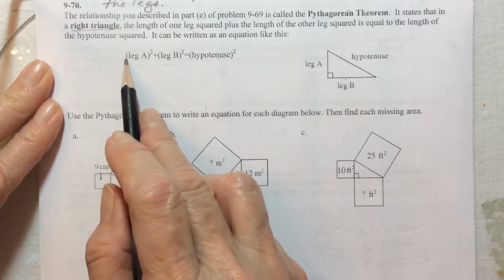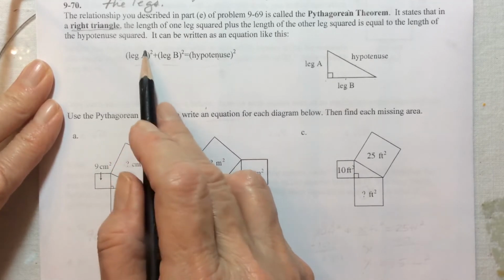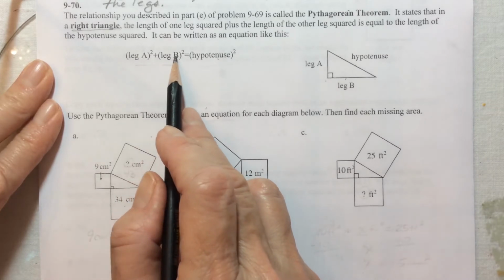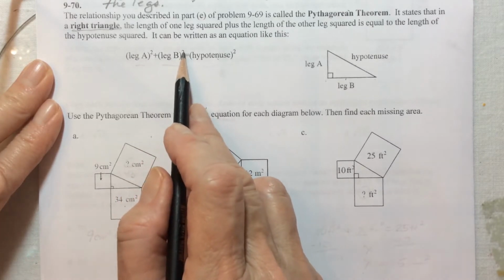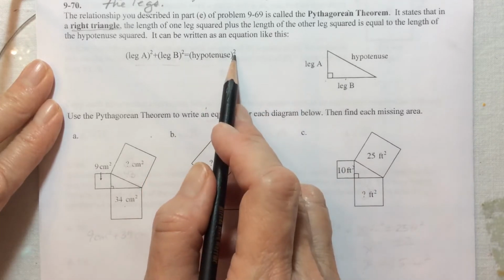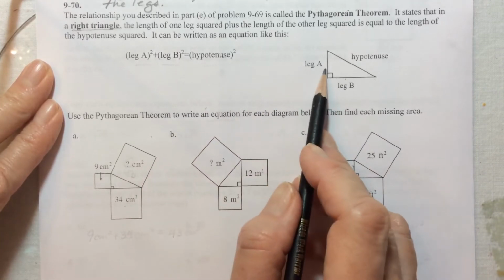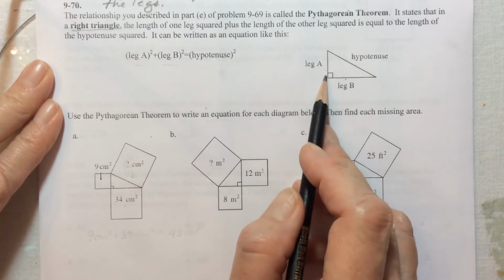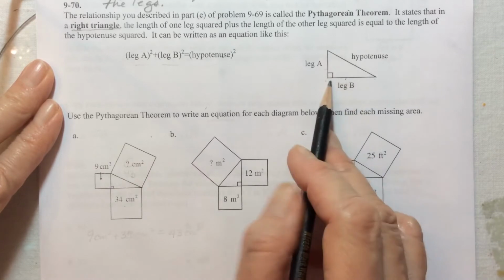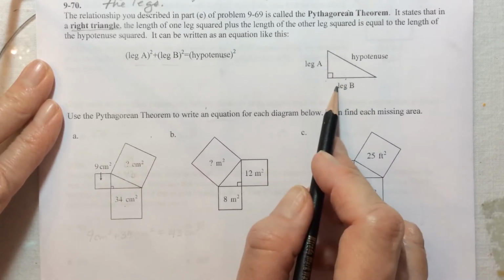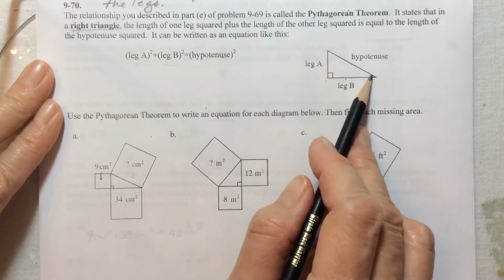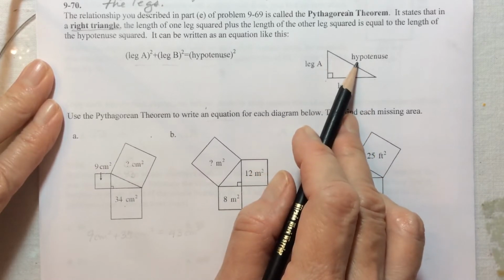Here's the equation. Leg A, in parentheses, squared, plus leg B, in parentheses, squared, is equal to the hypotenuse squared. So this leg squared, notice that's short, and this leg is also shorter than the hypotenuse. These are the two short legs. Squared and added together will equal the square of the hypotenuse.